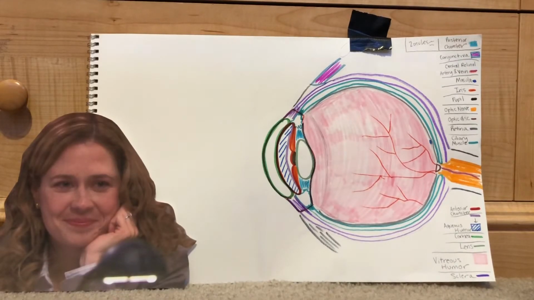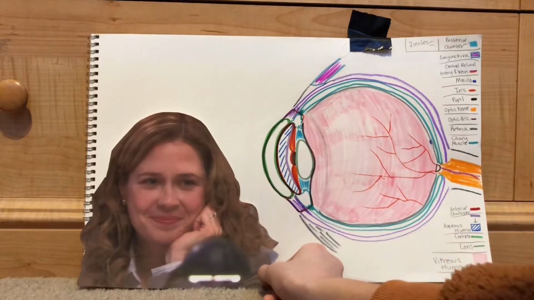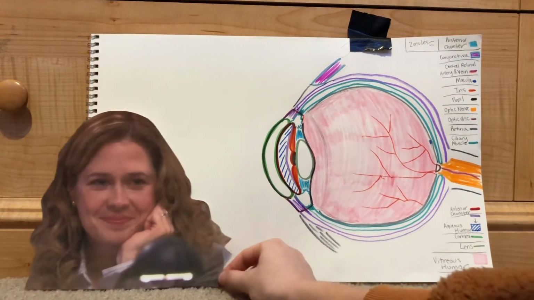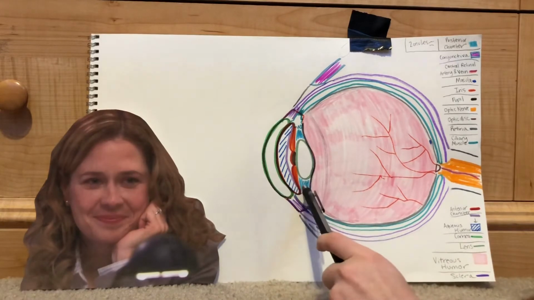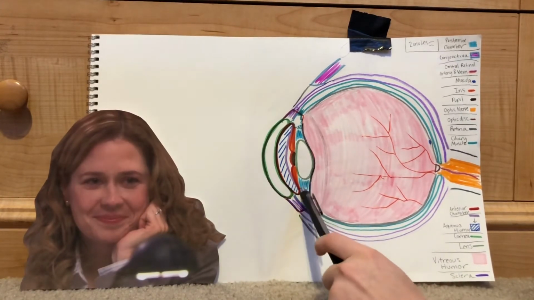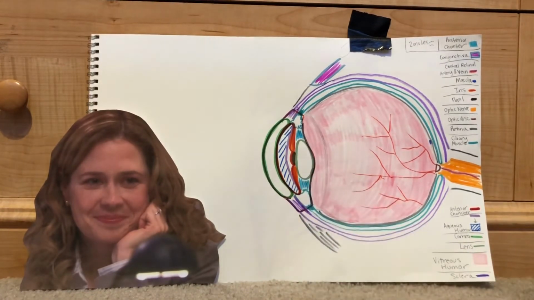So now we're going to talk about lens accommodation. And this is when the optical power of the eye's curvature changes in order to focus on objects at a range of distances. So say that Pam is getting closer to Jim, then the curvature of the eye is going to change. And so the lens is flexible and has the curvature controlled by the ciliary muscles through the zonules, and the zonules are right there, and those are on the ciliary muscle that kind of change the shape of the lens.